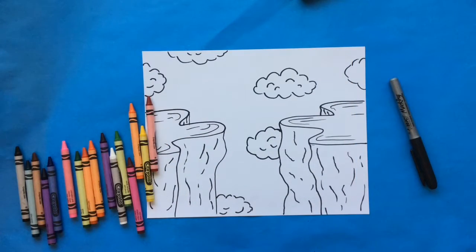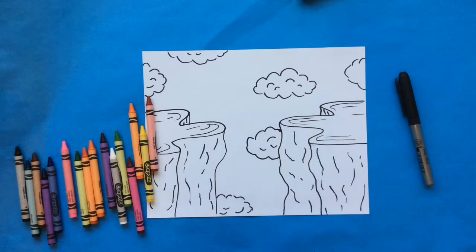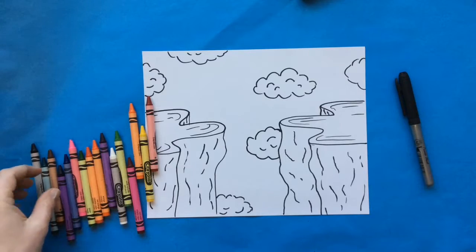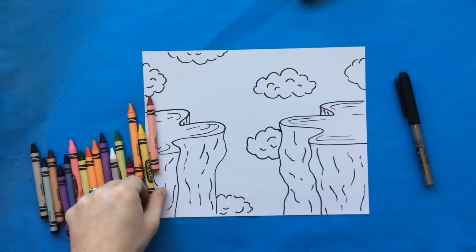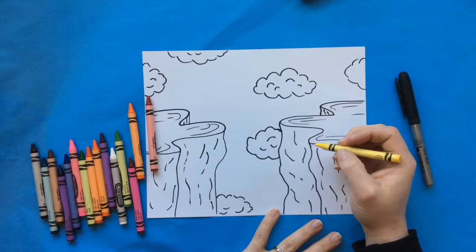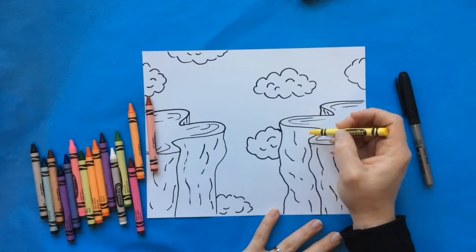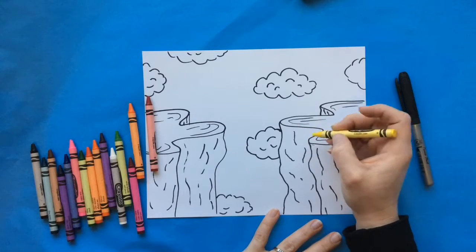If when you were drawing you were using a pencil, I'm going to recommend that you grab a Sharpie marker and outline all of your lines again, and then erase any pencil that was left behind. This is just going to make it a little bit more bold. Now the techniques that I'm going to show you, I'm going to be using crayons for, but you can use colored pencils or maybe even oil pastels for this. Crayons is a nice easy one for me, and we're going to be talking about blending our colors.